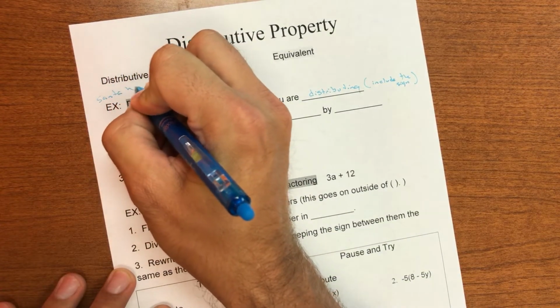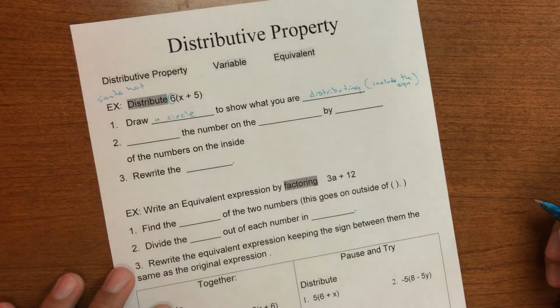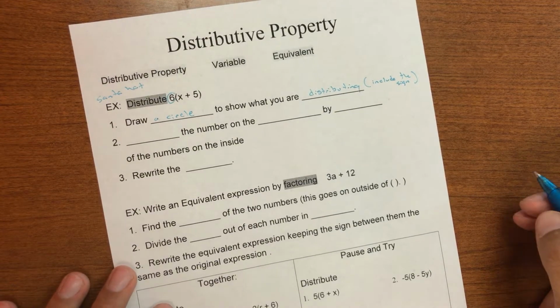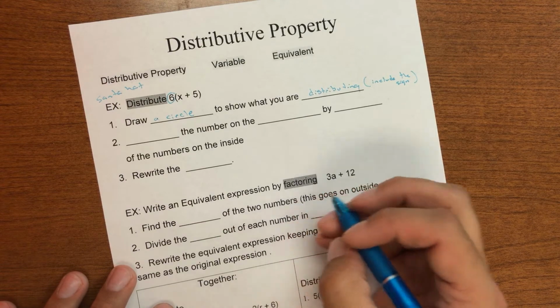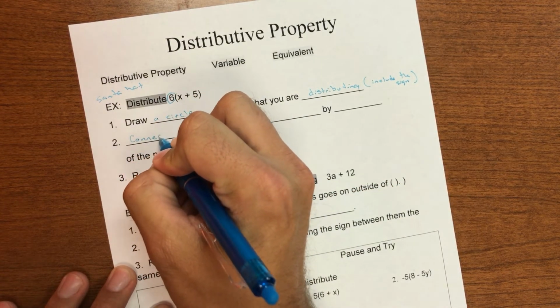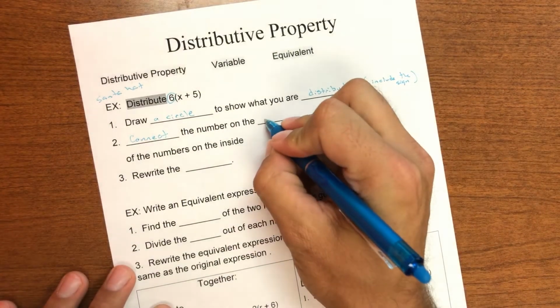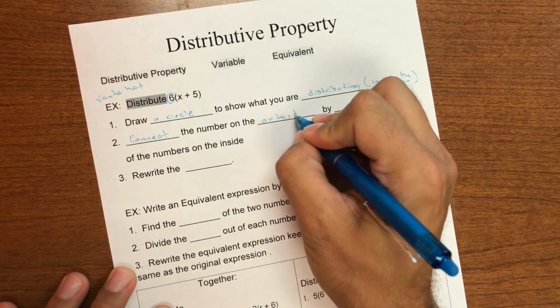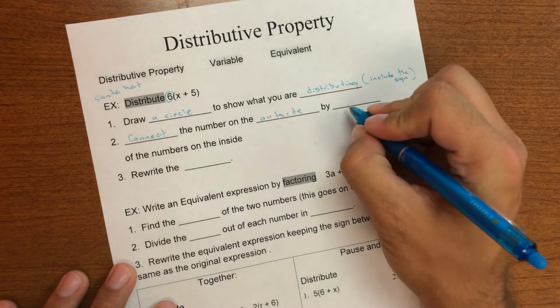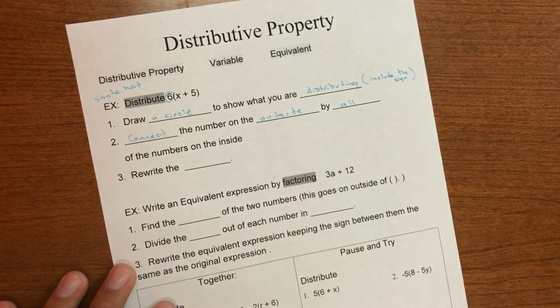Step 2, once we've circled that, a lot of you have heard us talk about the Santa hat method. That's what we're doing. We're going to make what looks like a little bit of a Santa hat to help us remember what we're doing. So step 2 is we need to connect the number on the outside by all of the numbers on the inside. Not just by the x, not just by the 5, but by everything.